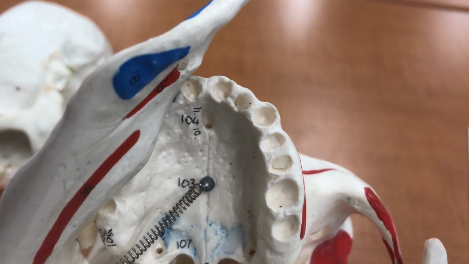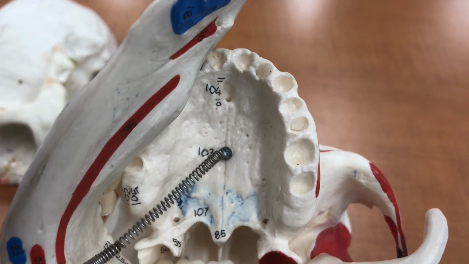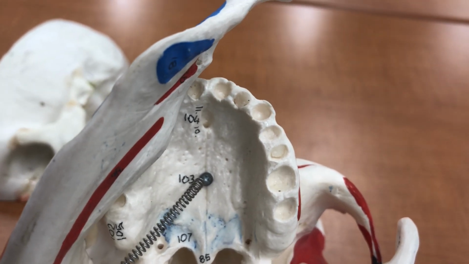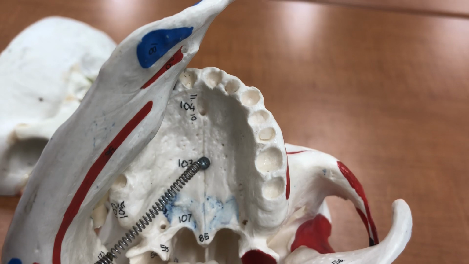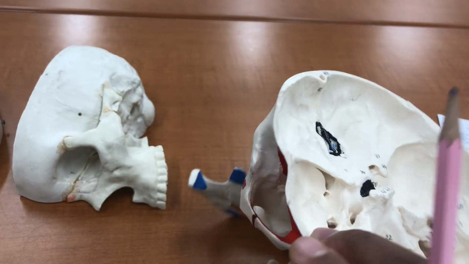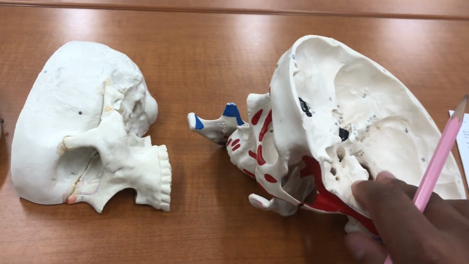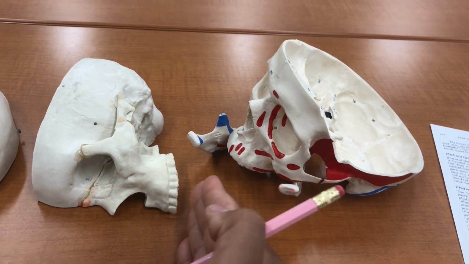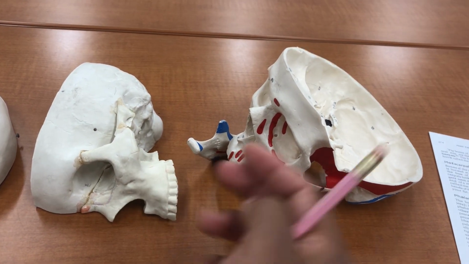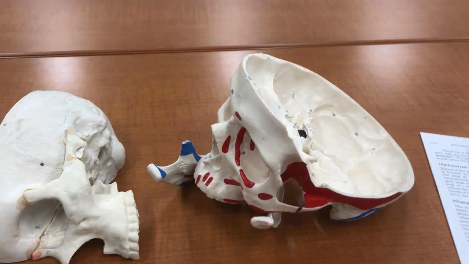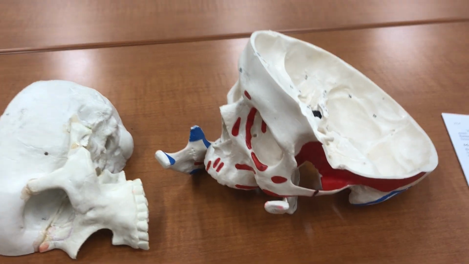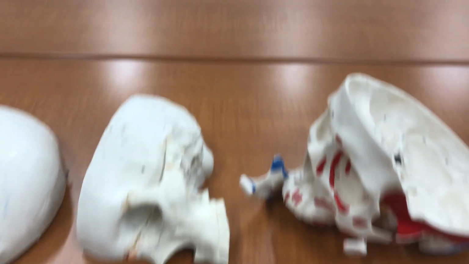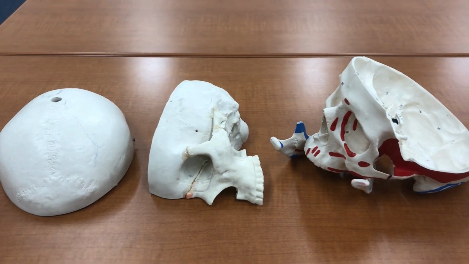The number 103 and to the right of it, those are your maxillary bones. That's your hard palate. So the hard palate is more superficial, closer to the outside, than your soft palate. So hard palate first, then your soft palate. And I think that's enough for bones in the skull, for now anyway.